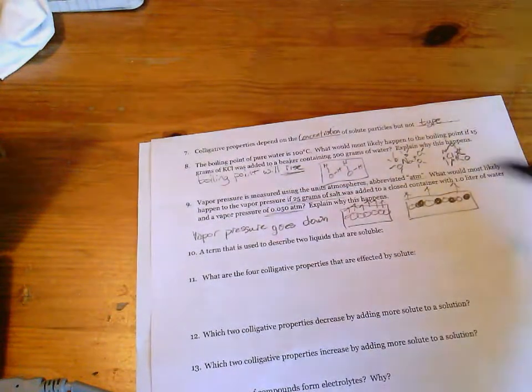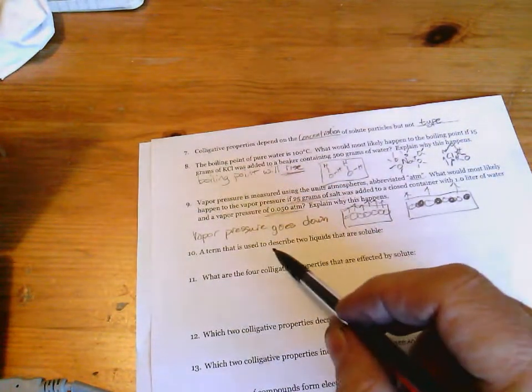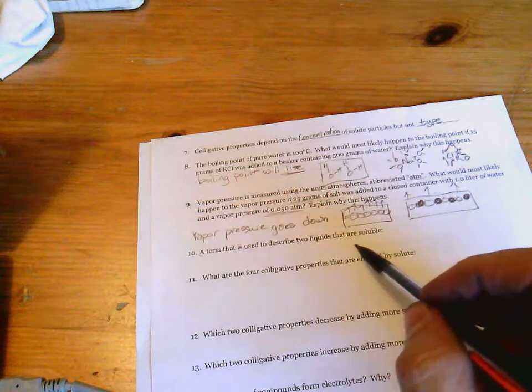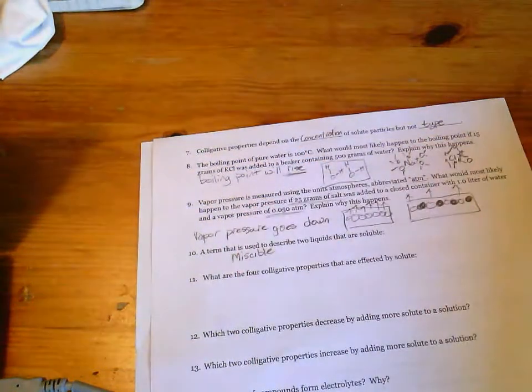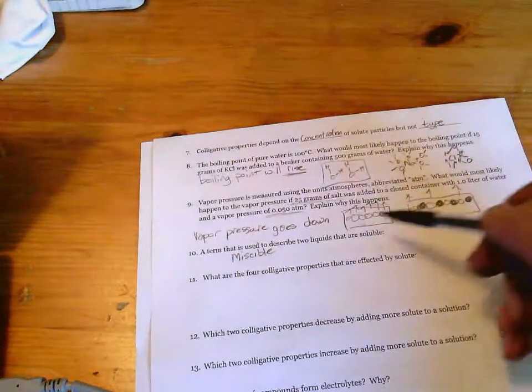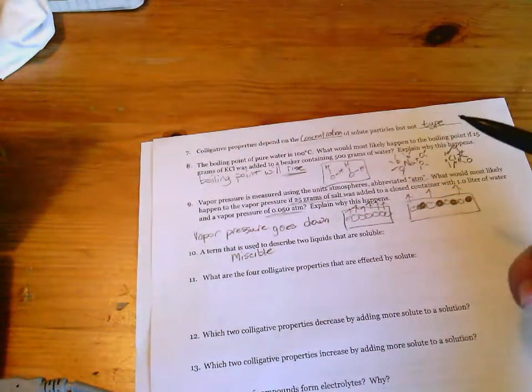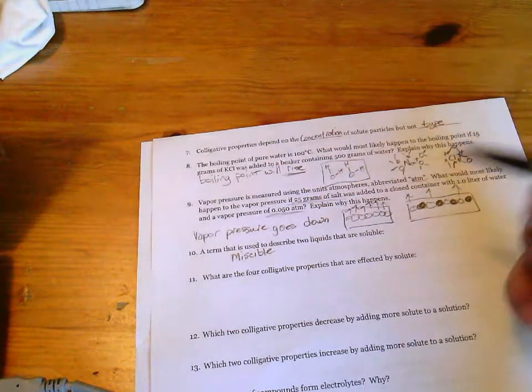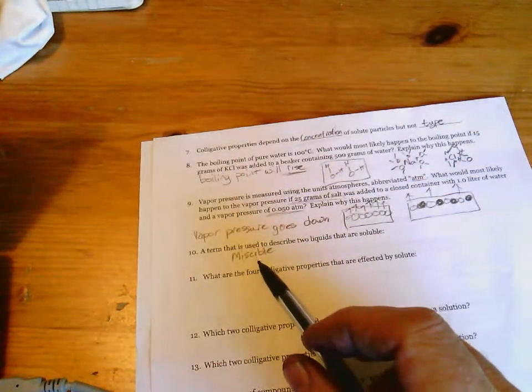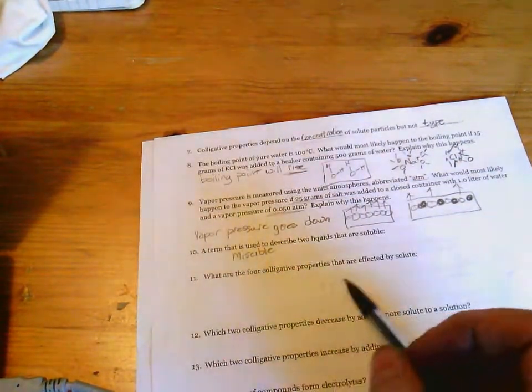A term that is used to describe two liquids that are soluble, miscible, right? I always think of mixable. If two liquids solvate each other, then it's miscible, mixable. Sounds very similar.